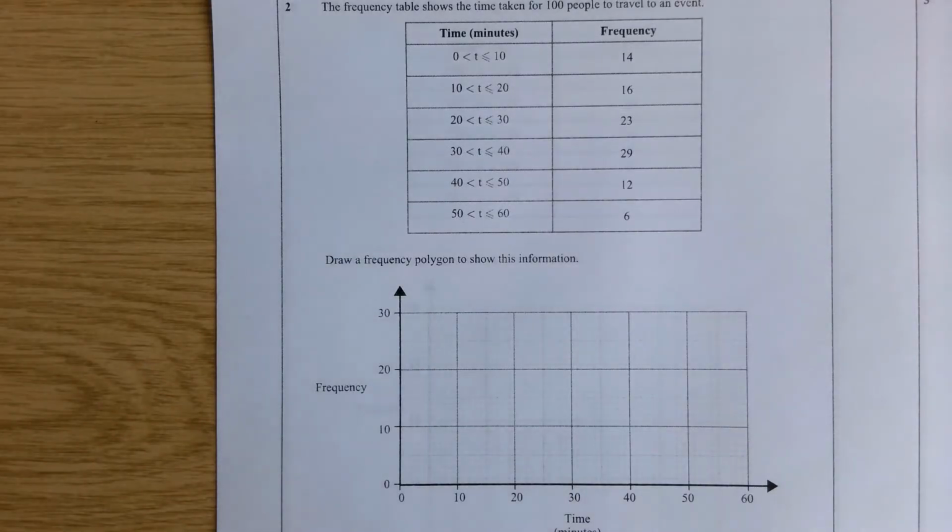On to question 2. So pause the video and give this one a go. This is obviously one that's going to be difficult. If you can't print it off, it's going to be difficult to do. So if you've got some squared paper, then make your own. Do it the best you can would be great.